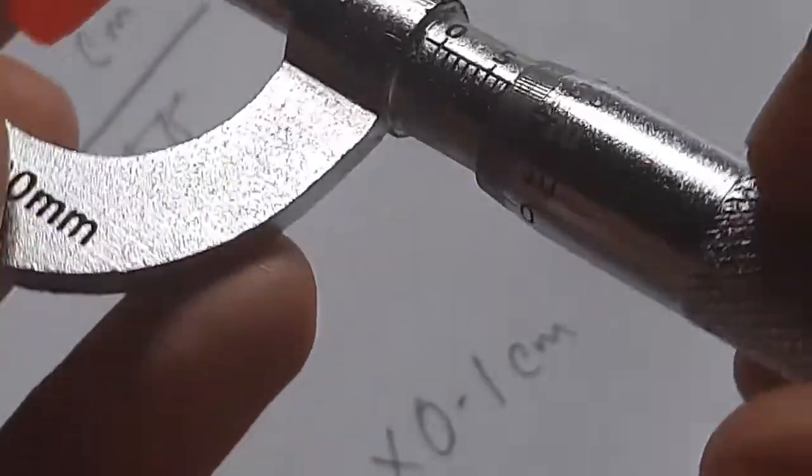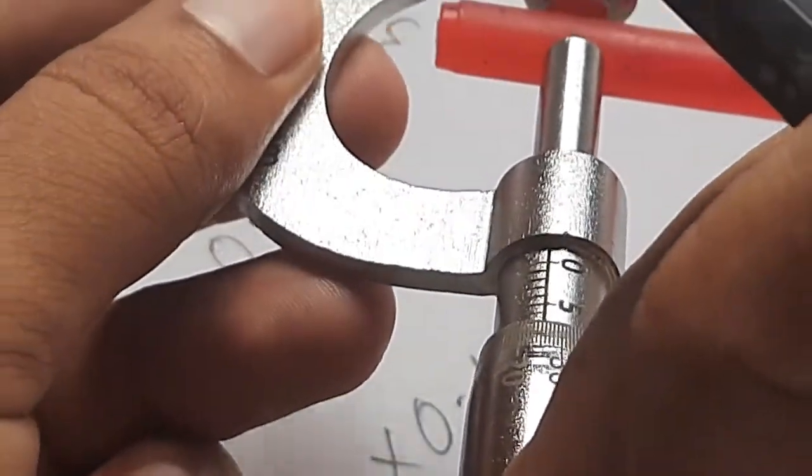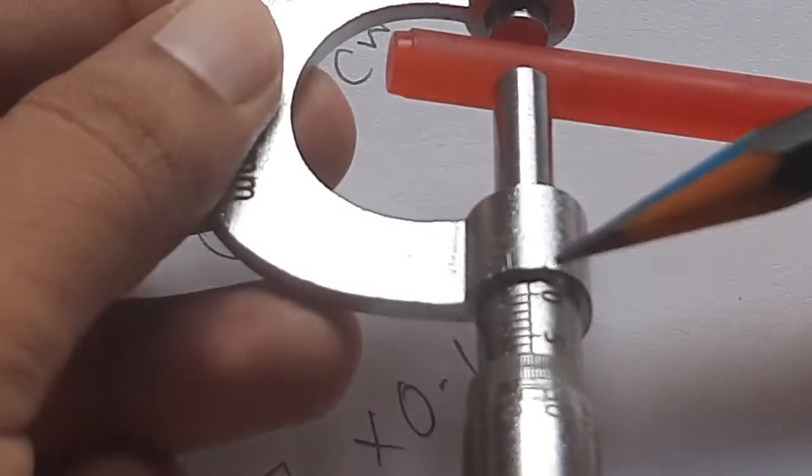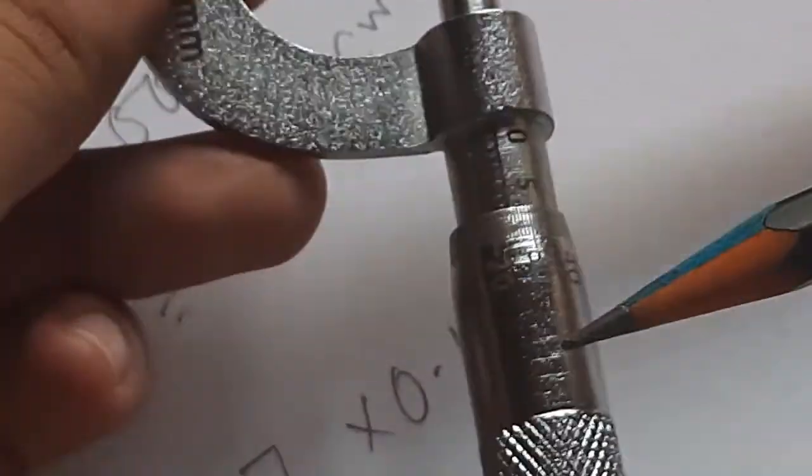Now to find out that portion we have to see which line.